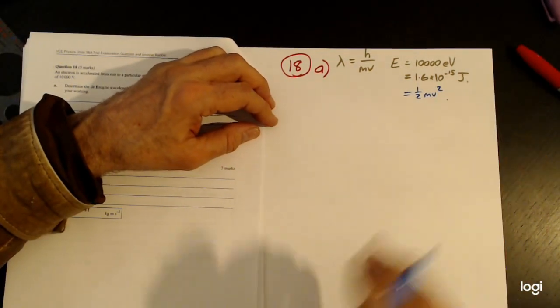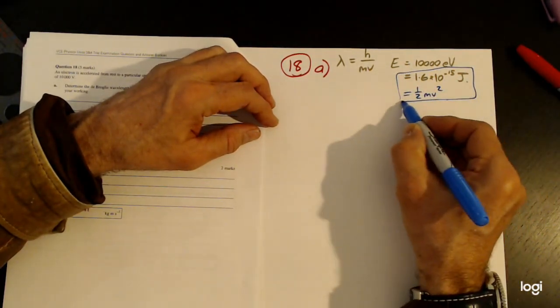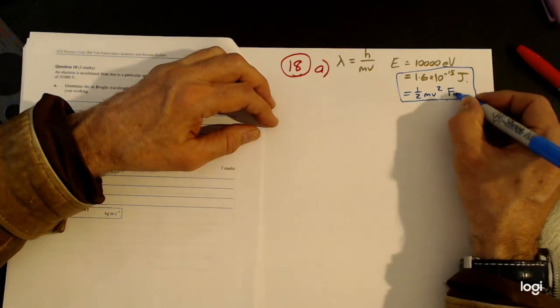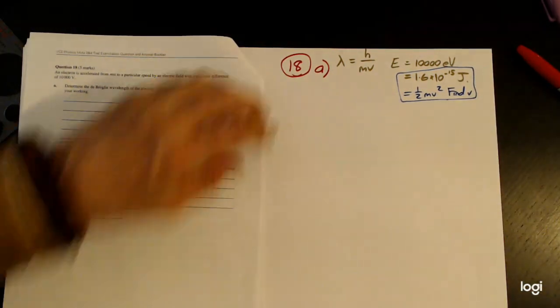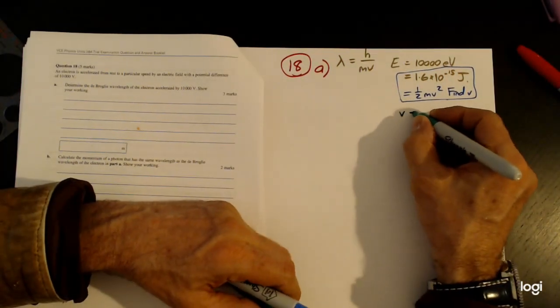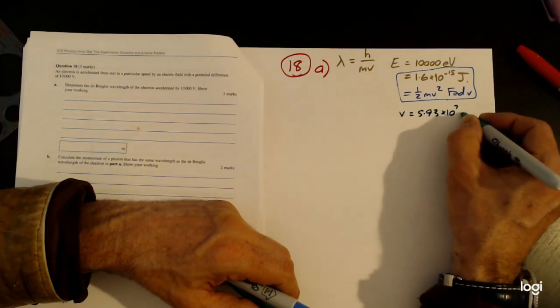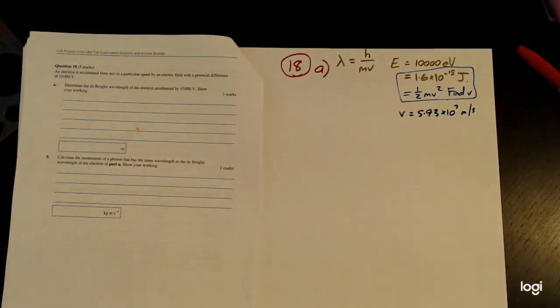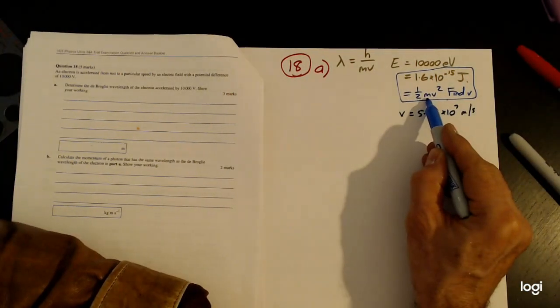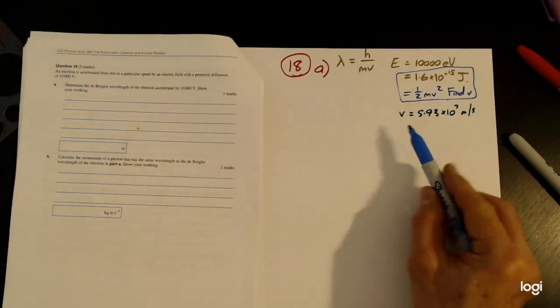Now you can solve this for v, and you end up getting a final velocity of 5.93 by 10 to the 7 meters per second. So again, you're putting the electron's mass in there. It's 9.11 by 10 to the minus 31. It's also on the data sheet, right? And you'll end up getting that for the velocity.